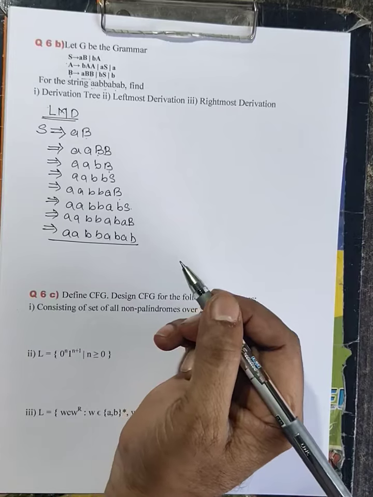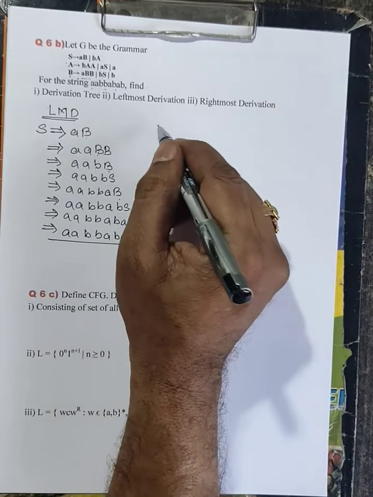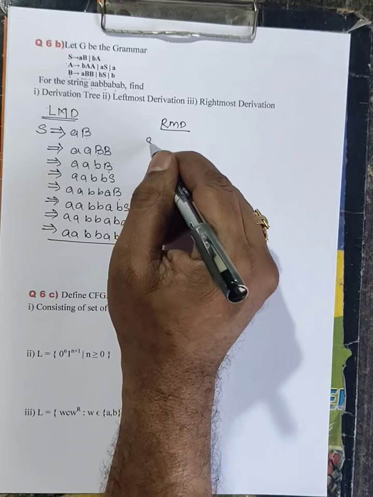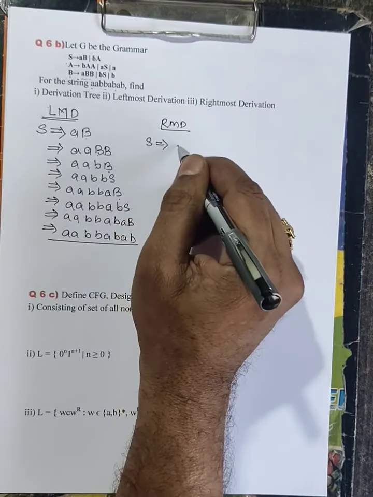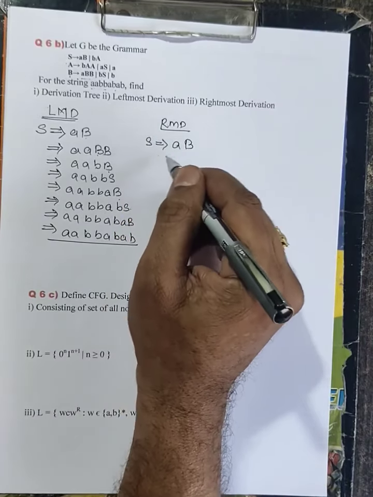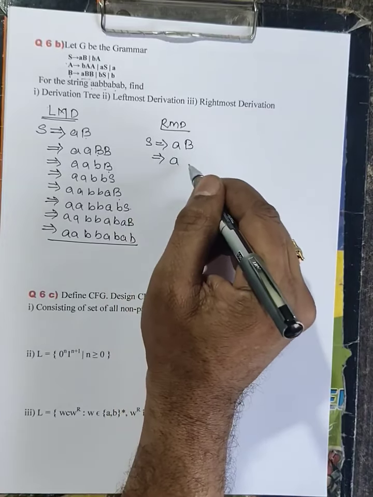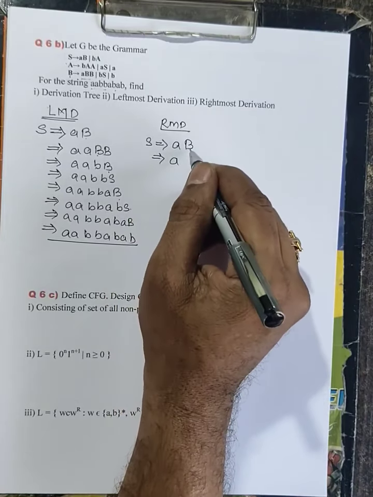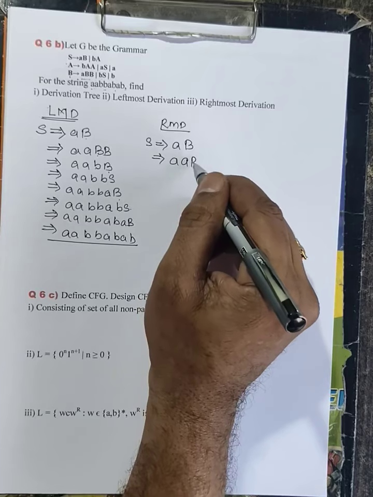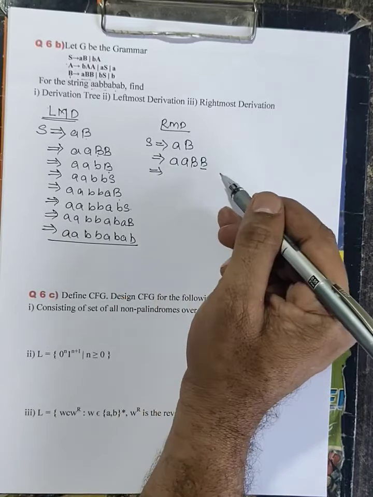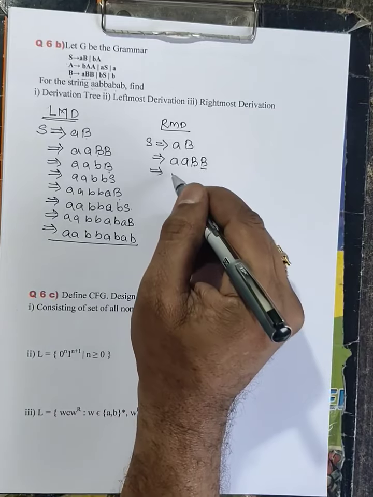This is LMD. And RMD, S produces AB, A. This A, B replaced with ABB, and this is the right side. This B replaced with BS.